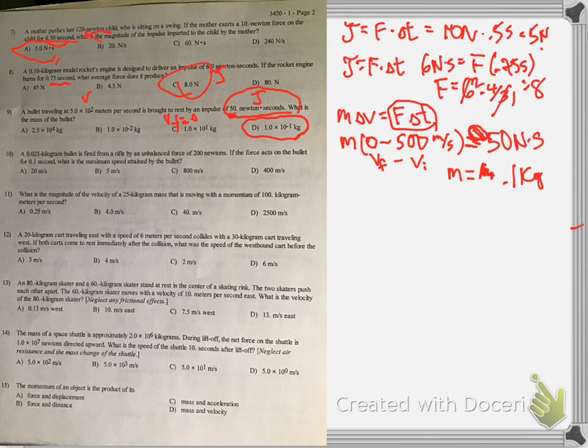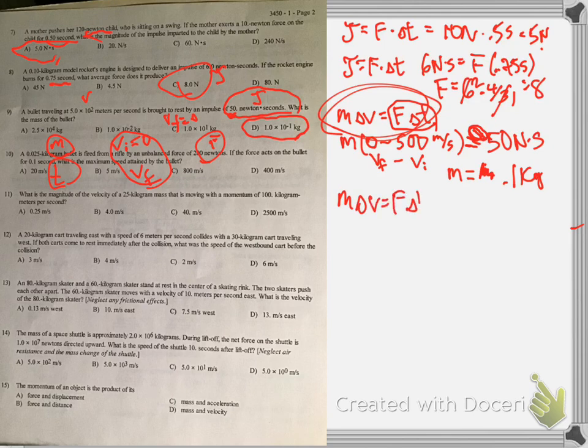All right, you have a mass of a bullet fired from a rifle by an unbalanced force. So you have F, you have M. If the force acts on the bullet for that time, what is the maximum speed attained by the bullet? You could probably assume that V initial is 0, and you want to know V final. Delta V, M, F, and T. It's another MAVFAT question. M delta V equals F delta T.